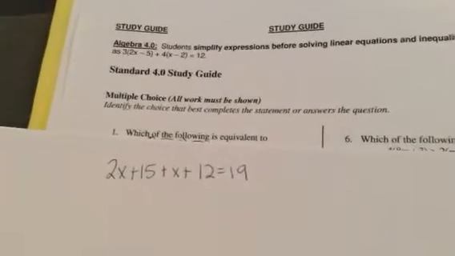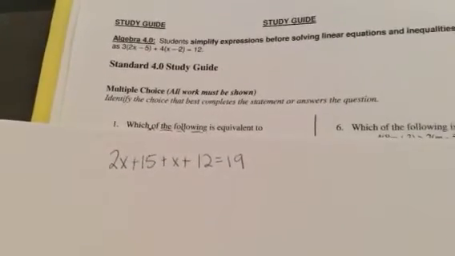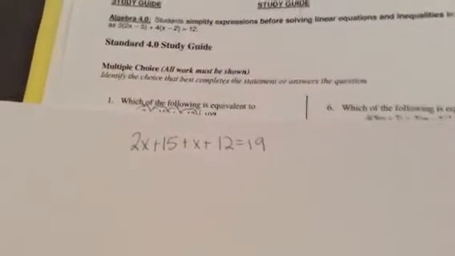Alright, this is our study guide for 4.0. This is for our assessment. We're getting ready. So let's see what we can do with this. First question says, which one of the following is equivalent to 2x plus 15 plus x plus 12 equals 19?